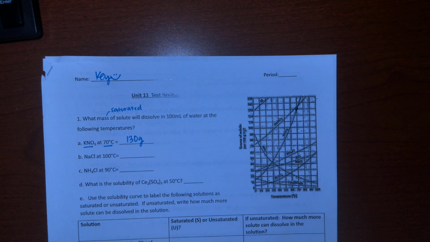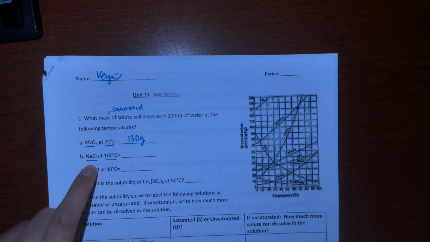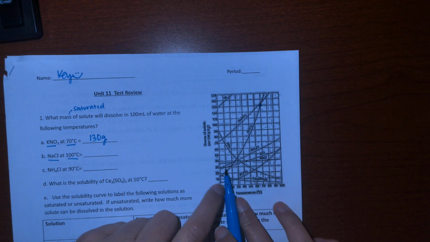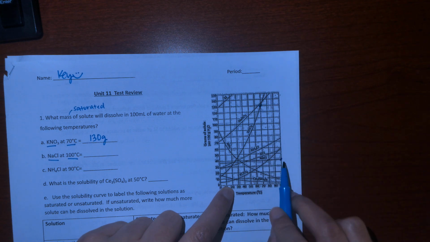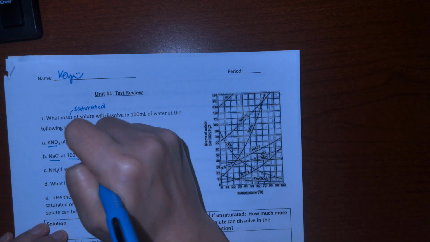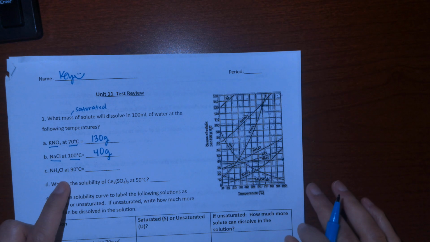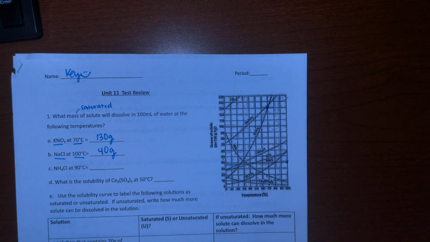And then part B, same thing, just NaCl at 100 degrees Celsius. NaCl is one of the hardest lines to read, so I apologize for that. But you go to the temperature, 100 degrees, go up to the line right here. So it's pretty much 40 grams. Okay, same thing here, so try to do this by yourself. Pause the video and then see if you get it right.